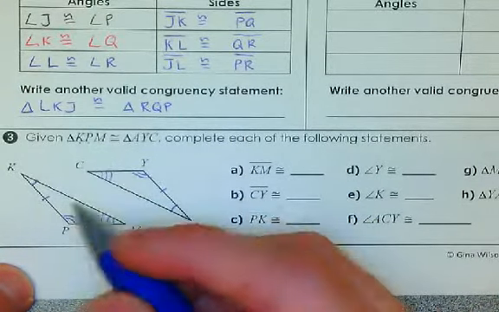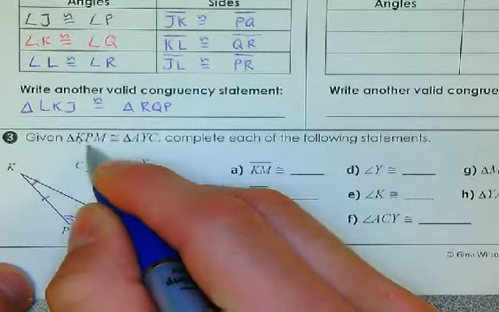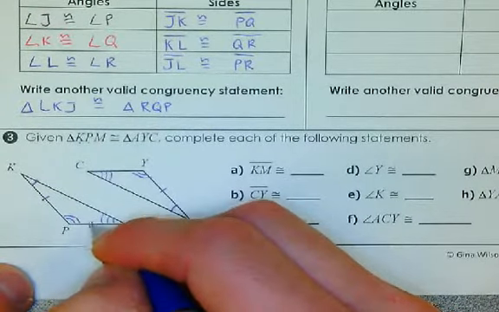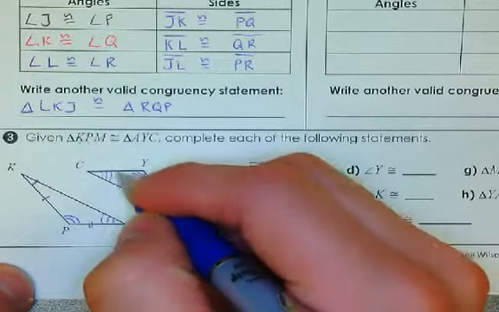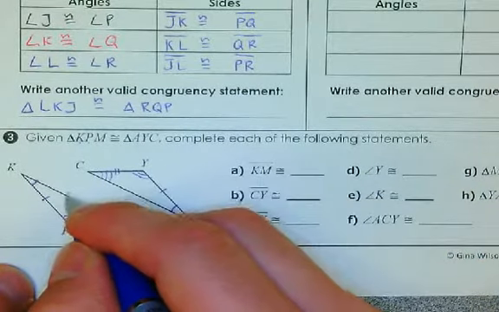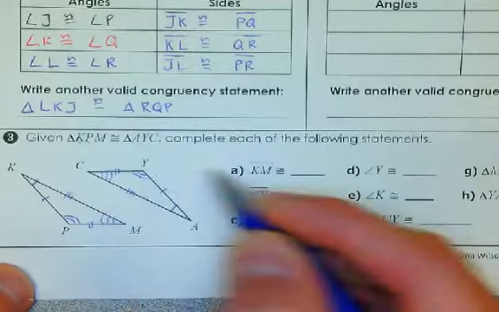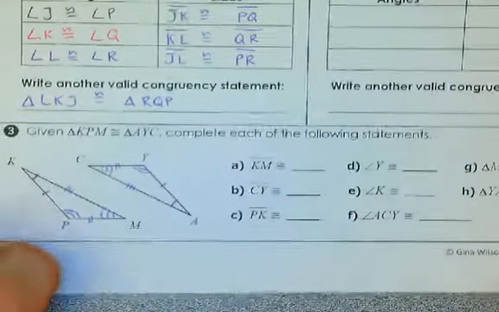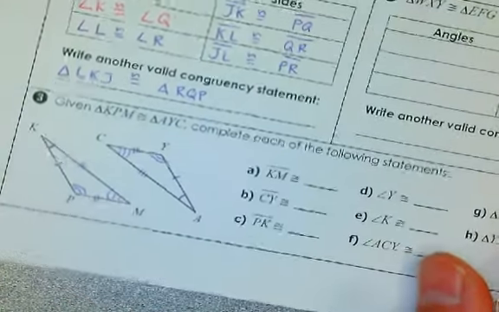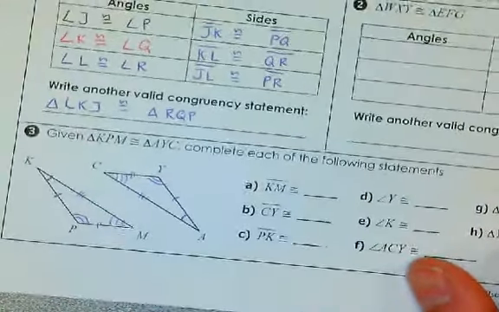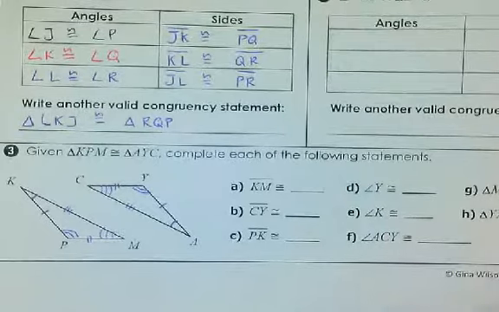And I go PM, that one's going to get 2. So we go from P to M, 1, 2. Y to C gets 2. And then our remaining side will get 3. Now the reason that we do this is because when we're filling out our problem, it makes it much easier and quicker to fill in all the missing information if we have already pre-labeled this.